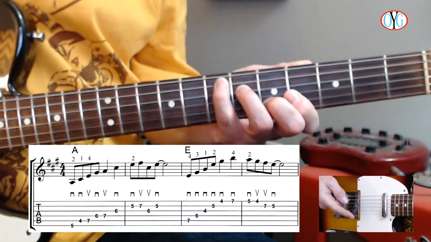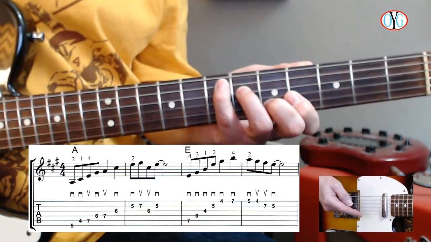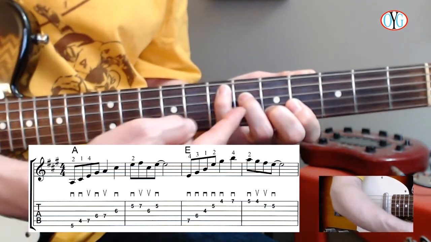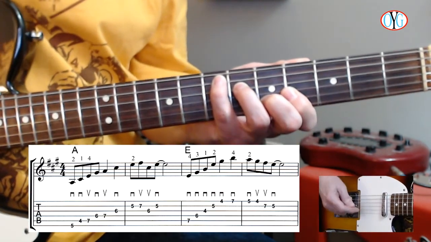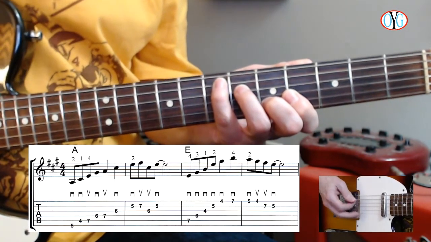Now, if you're not familiar with the cage system or this shape, that's okay. You're playing this one note at a time. You don't have to actually play this shape like this. And that's a blessing, believe me. Okay, so let's just get to it.